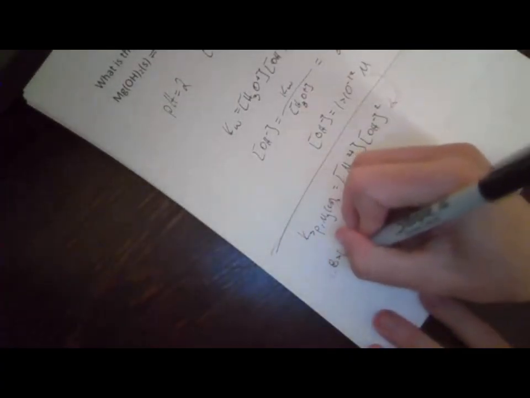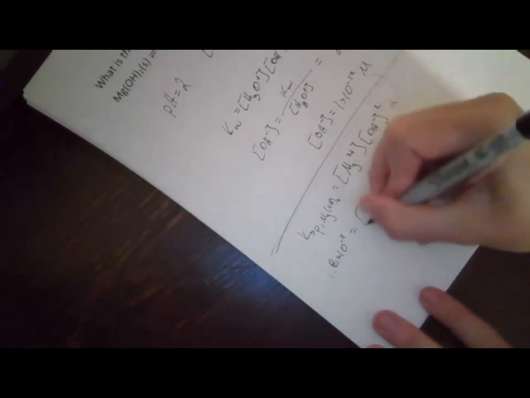We can also plug in a value for Ksp. We would get 1.8 times 10 to the negative 11 is equal to the concentration of magnesium that needs to be in there, times 1 times 10 to the negative 12 squared. Or that the concentration of magnesium in this solution needs to be 1.8 times 10 to the negative 11 divided by 1 times 10 to the negative 12 squared, which is equal to 1.8 times 10 to the 13th molar.